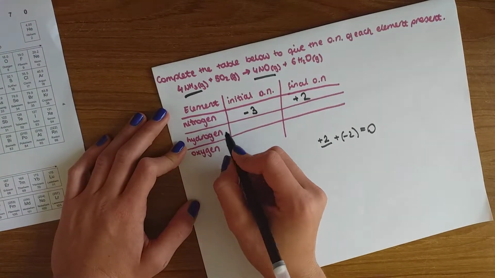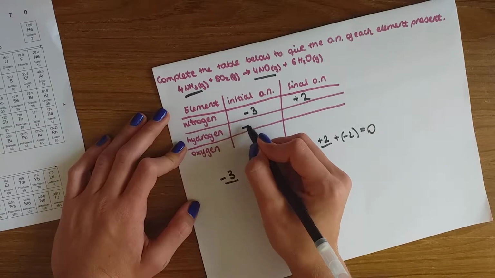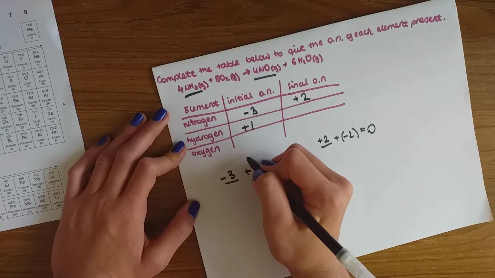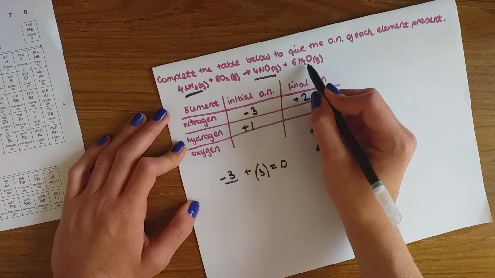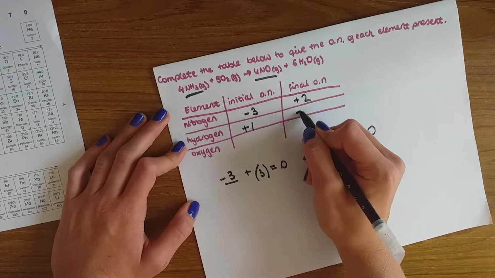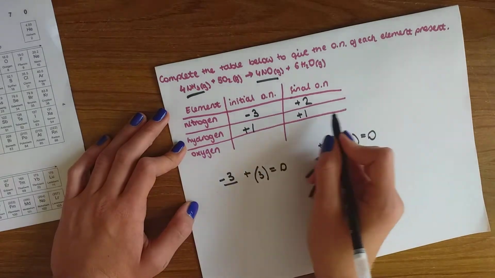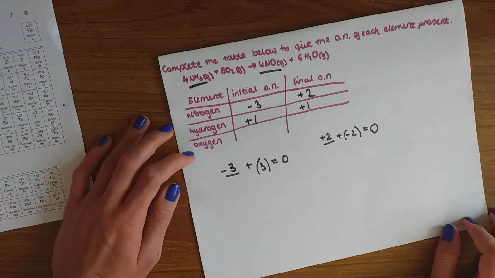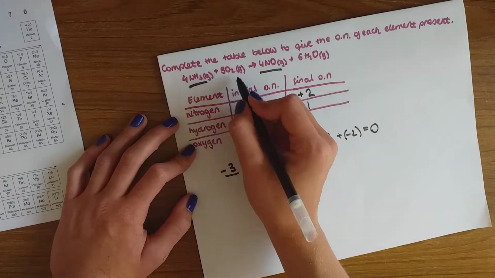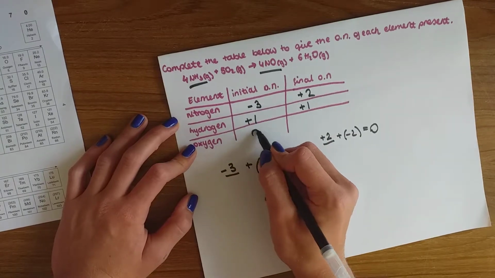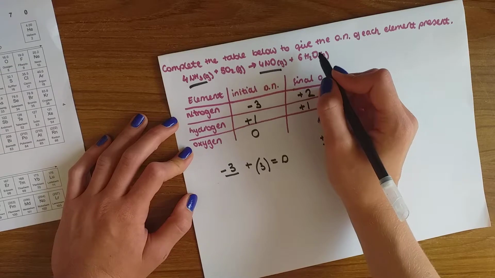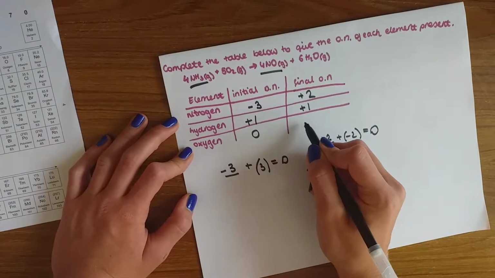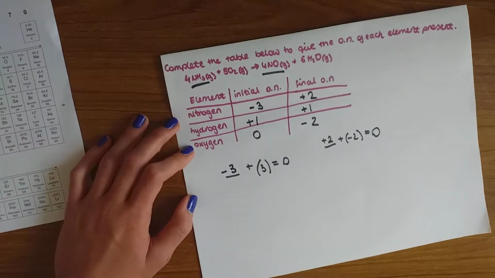So hydrogen is always +1. And it goes to this, and it's still +1. So there's no change in oxidation number of hydrogen. And oxygen, it's an atom here, so it's always 0. And it goes to this, and oxygen is always -2, so -2.